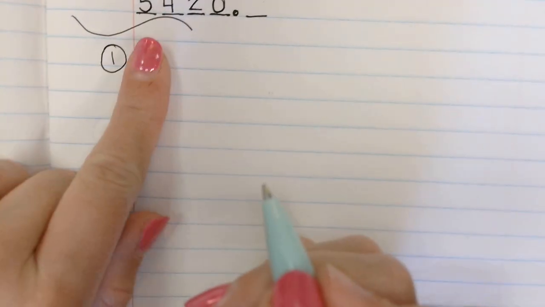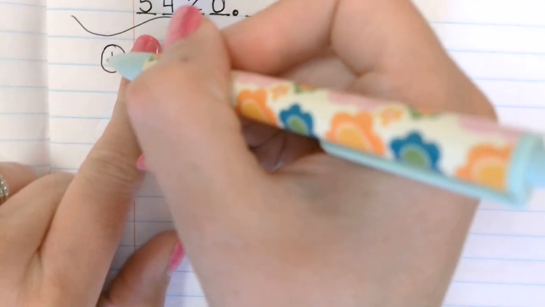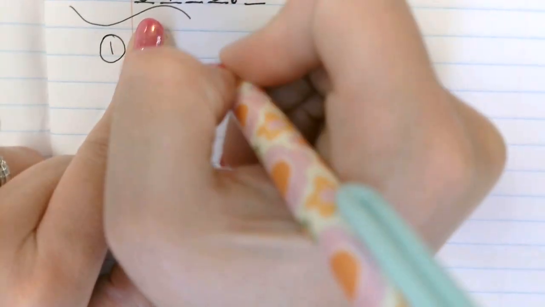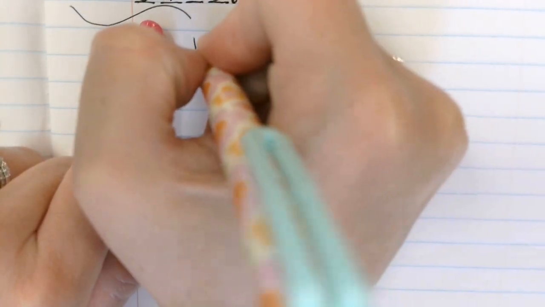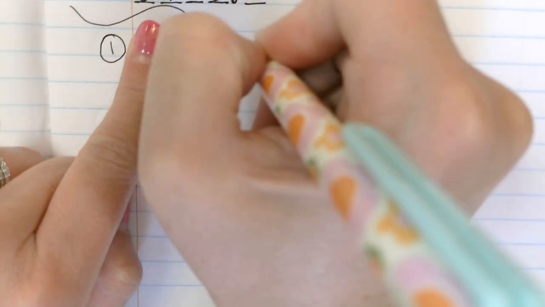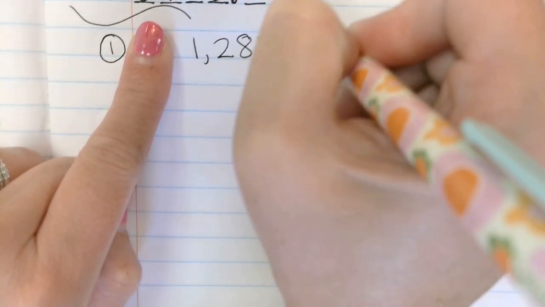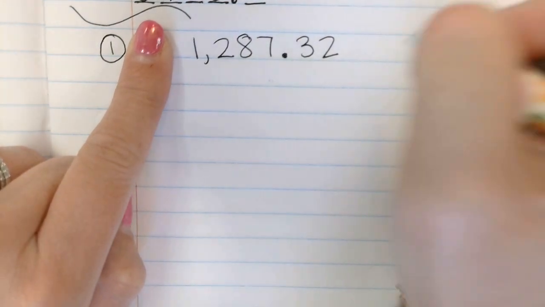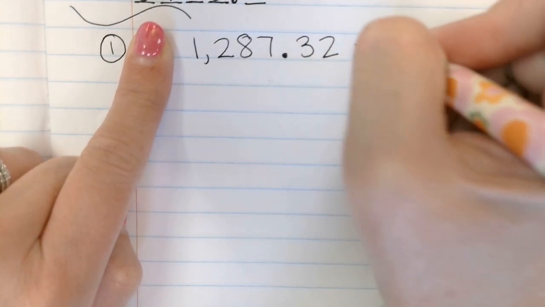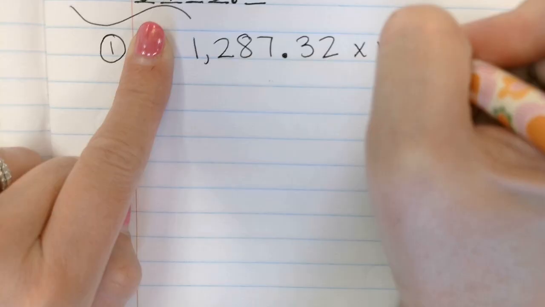Okay, I want you to do a one-finger space between the number and where we're going to write the digit at. So this is going to be 1,287 and 32 hundredths times 10 to the second power.